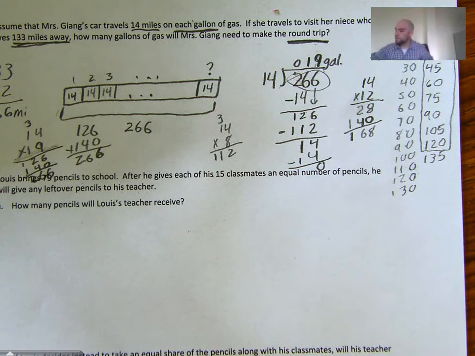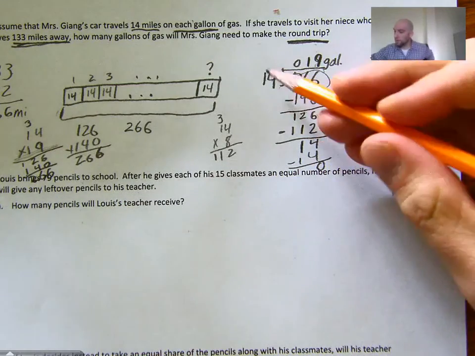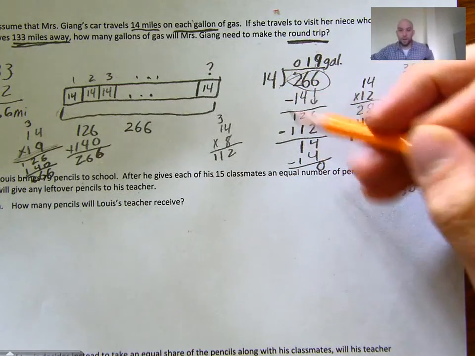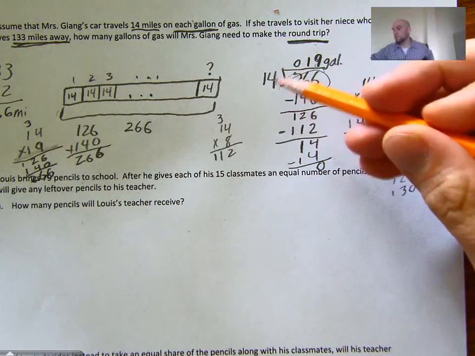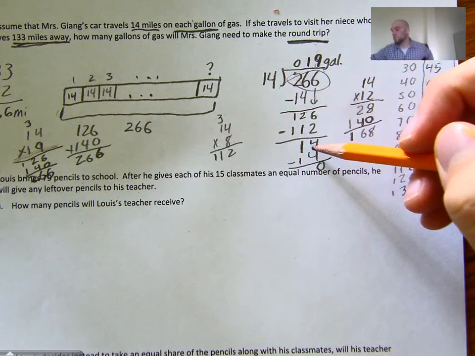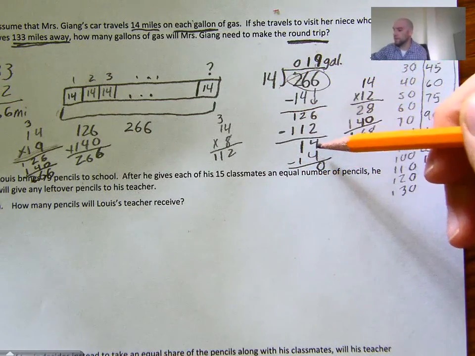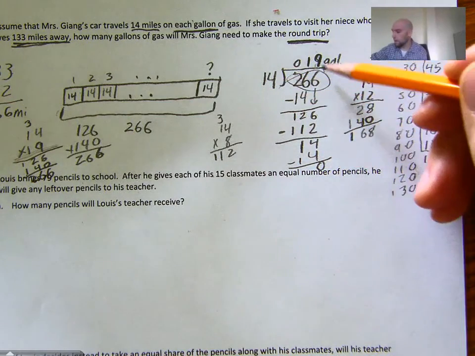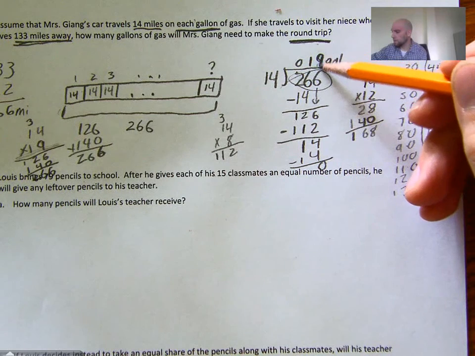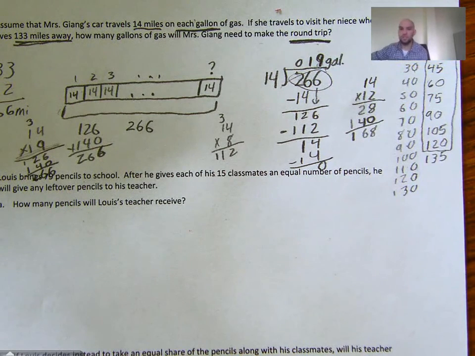But if you have a number that is still larger than 14 when you subtract, you just know you need to put your divisor back into it. In this case, it was 14. So just keep that in mind. You can always change that number in your quotient if it doesn't make sense as you get further down.